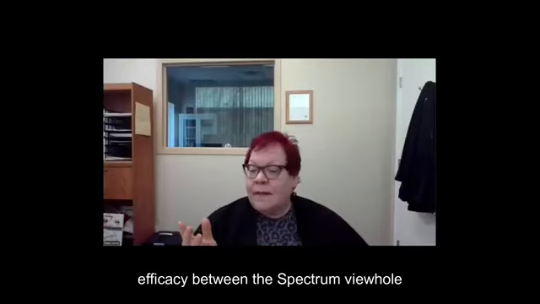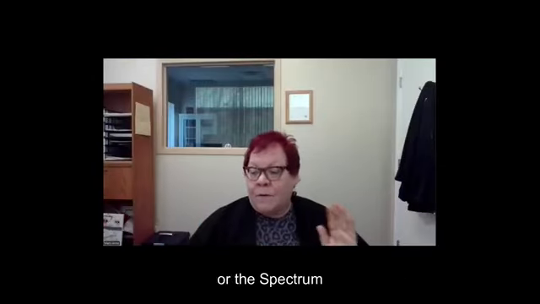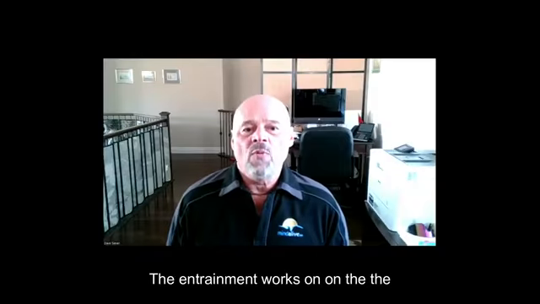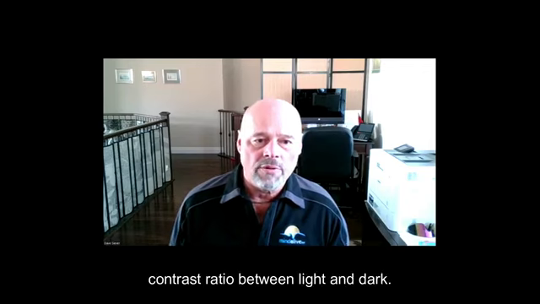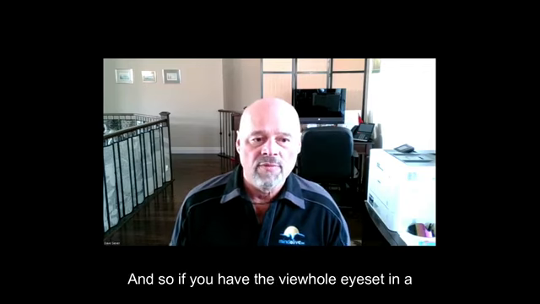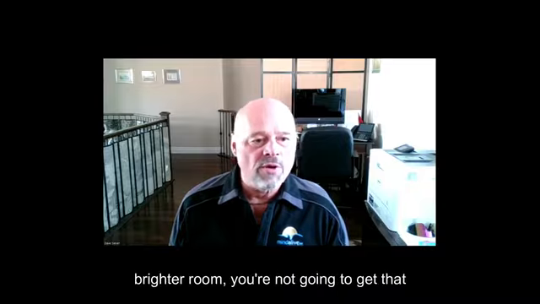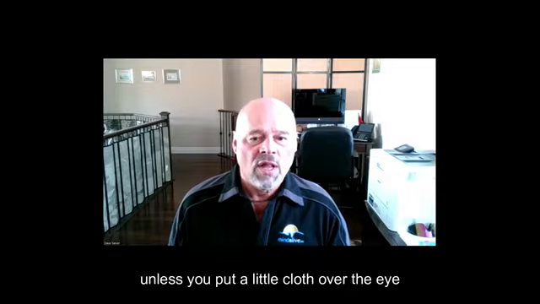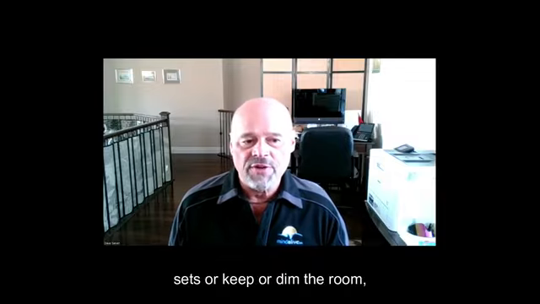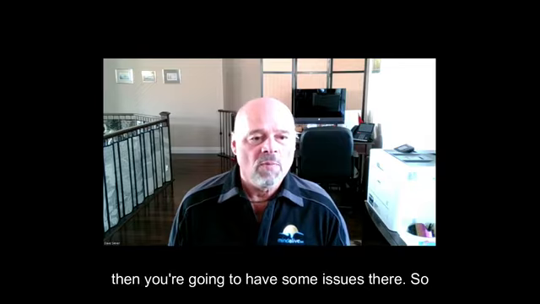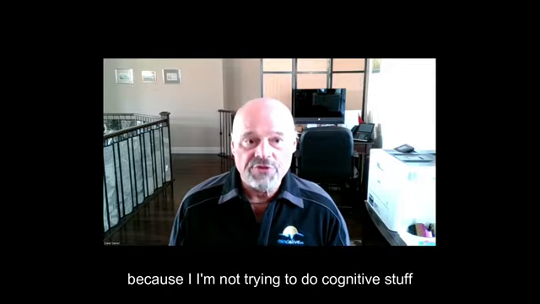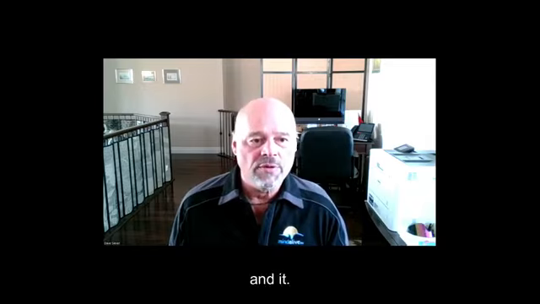Is there any difference in efficacy between the Spectrum view hole or the Spectrum OmniScreen? No, I would say not, except for one thing. Entrainment works on the contrast ratio between light and dark. If you have the view hole eye set in a brighter room, you're not going to get that contrast, and you need that contrast. So unless you put a little cloth over the eye sets or dim the room, you're going to have some issues. I myself typically use the full screen because I'm not trying to do cognitive work, and it blocks out the background light quite well.